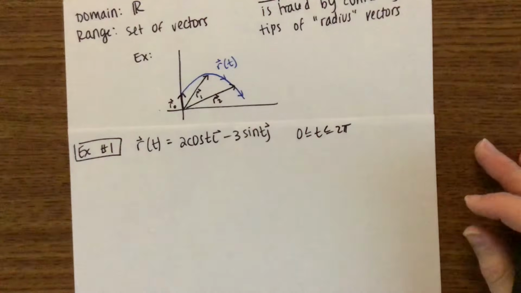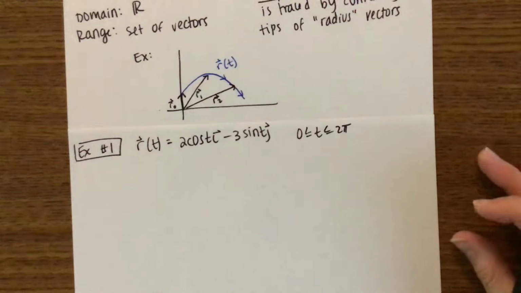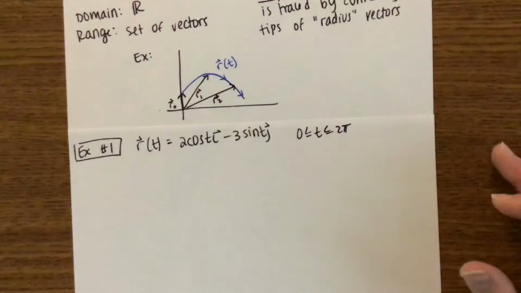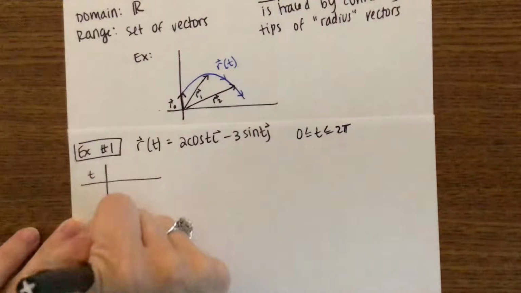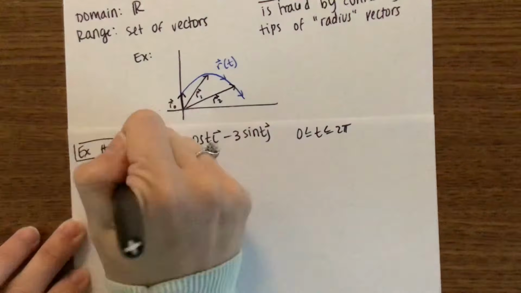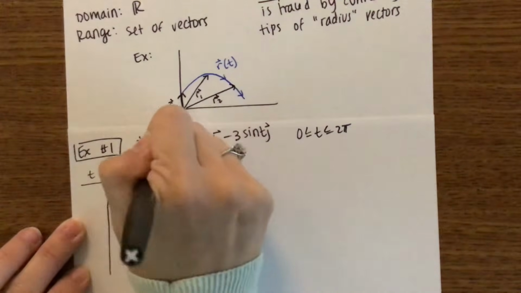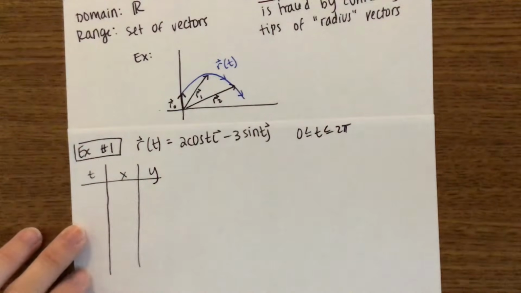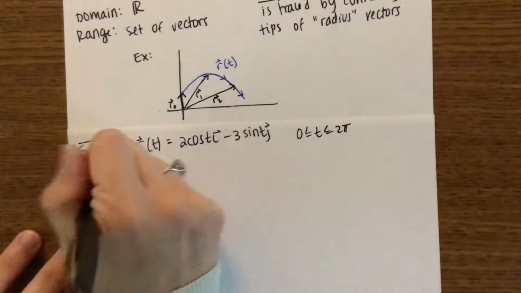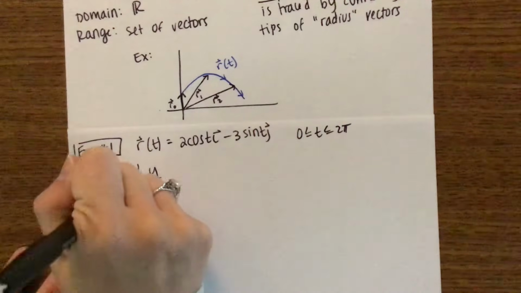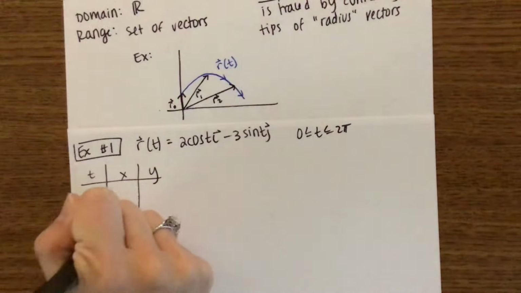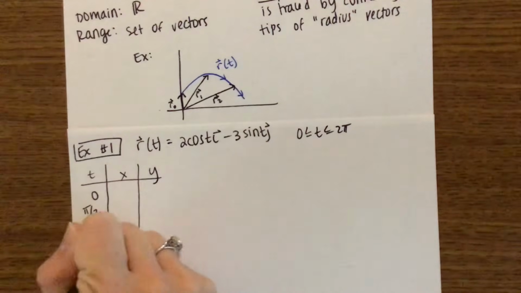So anytime you've ever learned graphing before, or you haven't known how to graph something, you've plugged in some points. So that's what we're going to do now. You're going to plug in some values of t. Those will give you an x component and a y component. So obviously you want to plug in 0 because that's where you start. Some good ones would be pi over 2, pi, 3 pi over 2, and 2 pi.